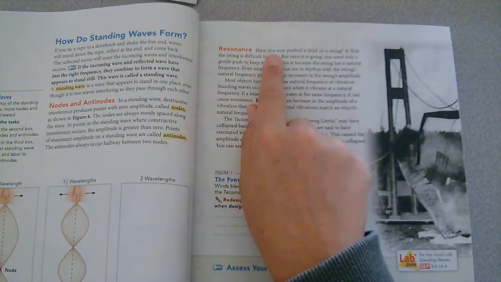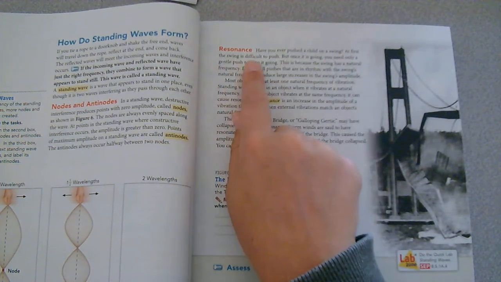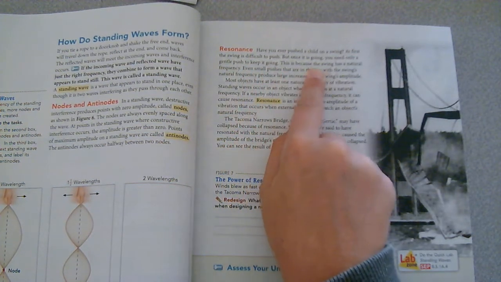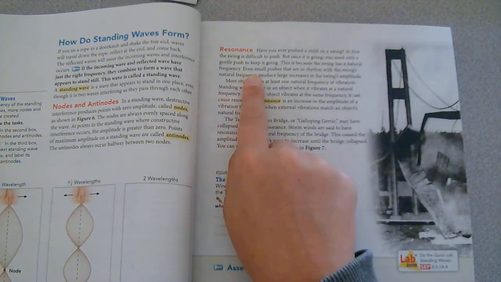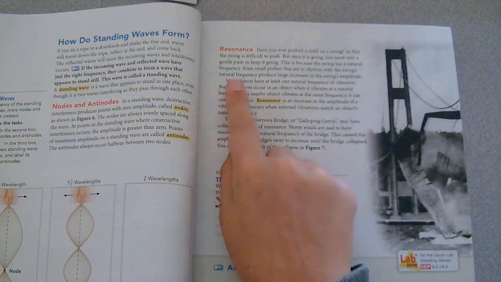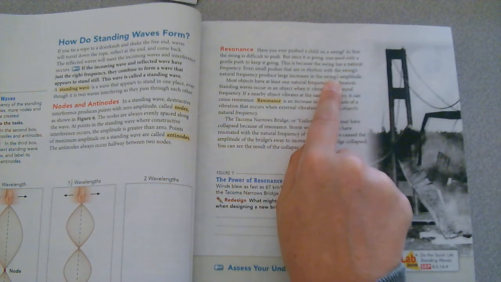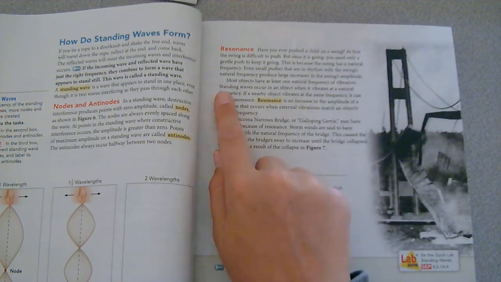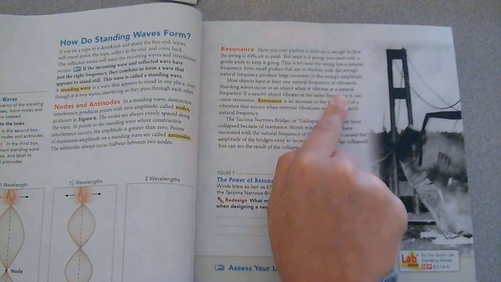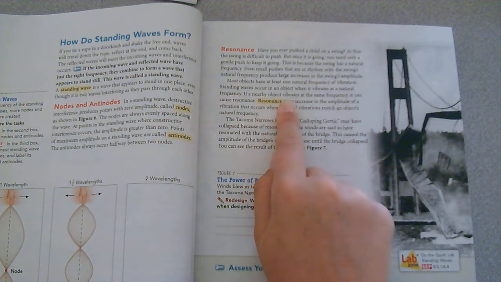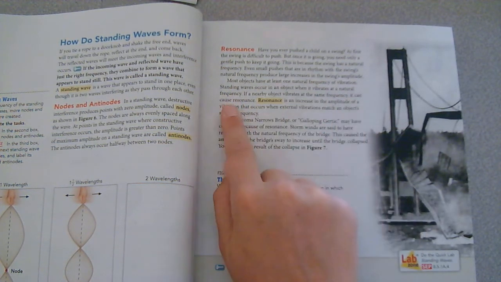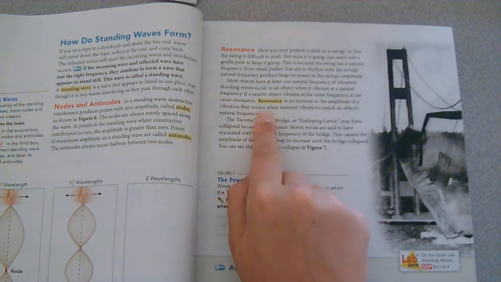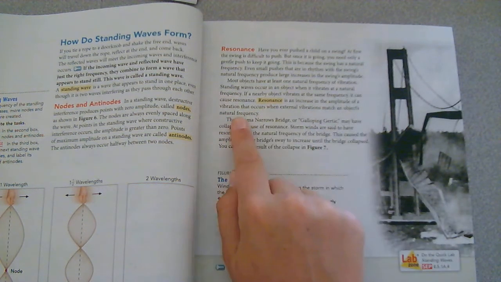All right, resonance. Have you ever pushed a child on a swing? At first, the swing is difficult to push, but once it is going, you need only a gentle push to keep it going. This is because the swing has a natural frequency. Even small pushes that are in rhythm with the swing's natural frequency produce large increases in the swing's amplitude. Most objects have at least one natural frequency of vibration. Standing waves occur in an object when it vibrates at a natural frequency. If a nearby object vibrates at the same frequency, it can cause resonance. Resonance is an increase in the amplitude of a vibration that occurs when external vibrations match an object's natural frequency.